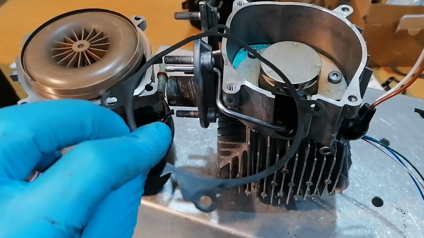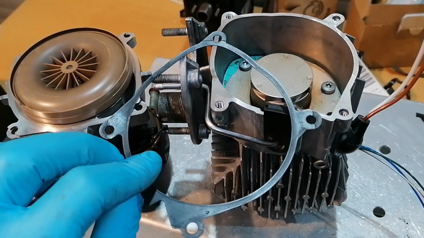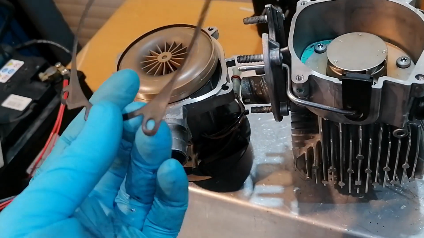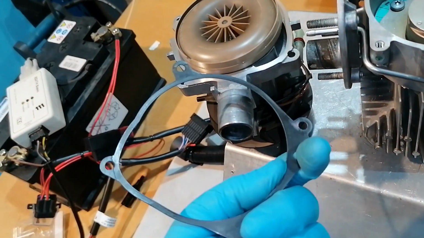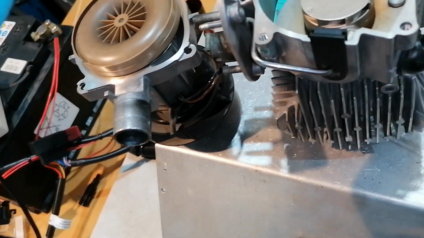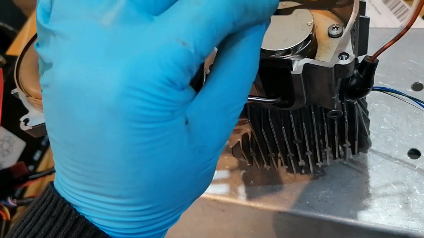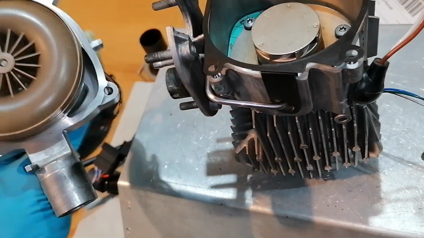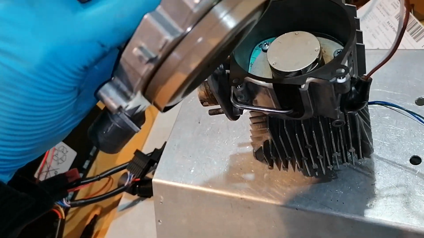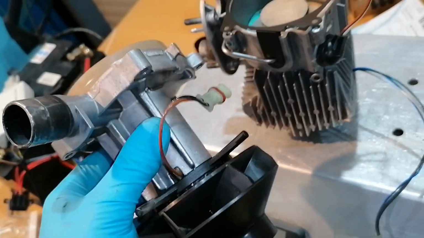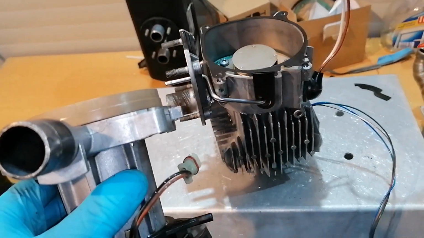Okay, so it's time for the blower gasket. This one is metal, so if it's not really in a bad shape, there's no reason to change it. I just wiped it, and we'll be putting it back, and also the blower and 4 screws, and that's about it.